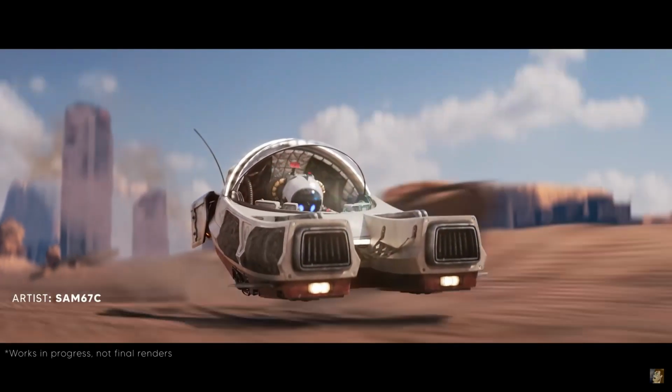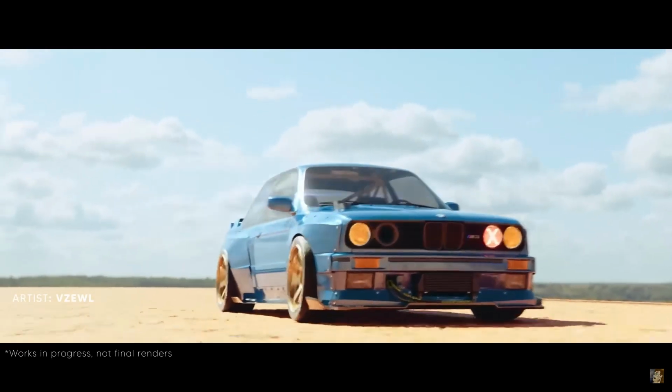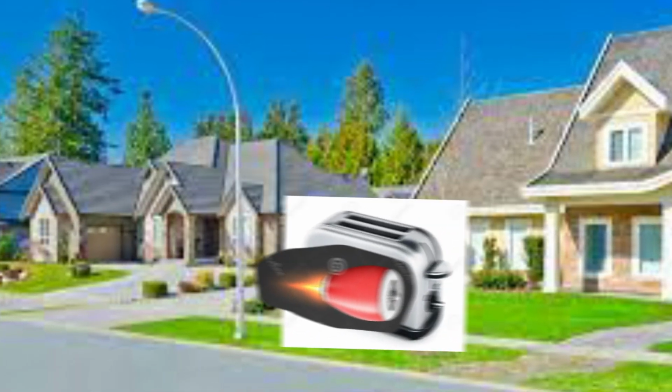So what am I gonna do? Well, I don't want to make a normal vehicle, so let me show you what I have in mind. It starts with a toaster rolling in, then two jets pop out and it flies away. I know it's weird, but at least it's unique. And now that it's all planned out, we can finally start day one.